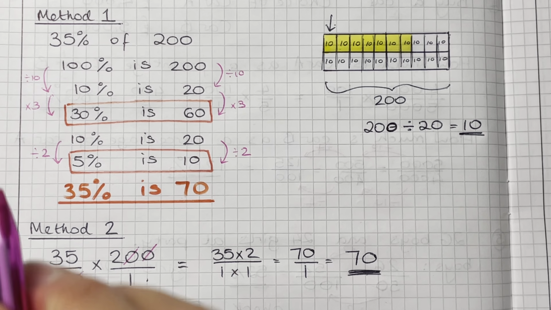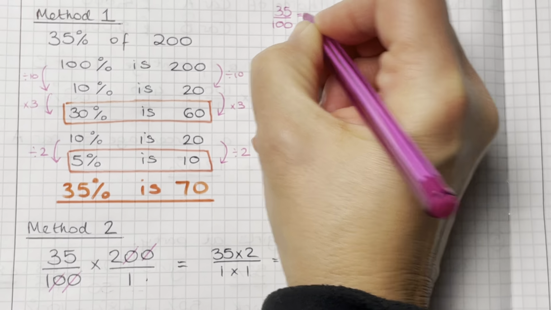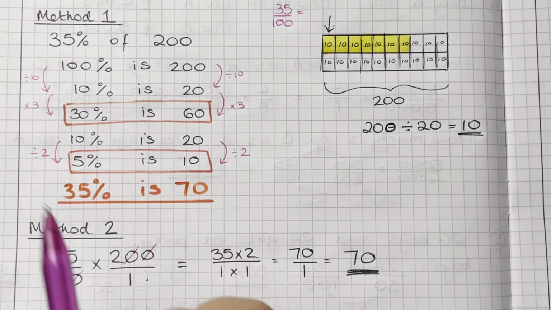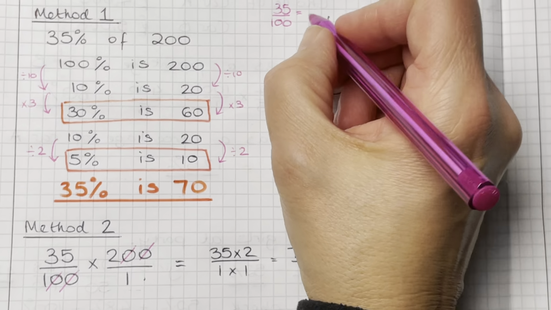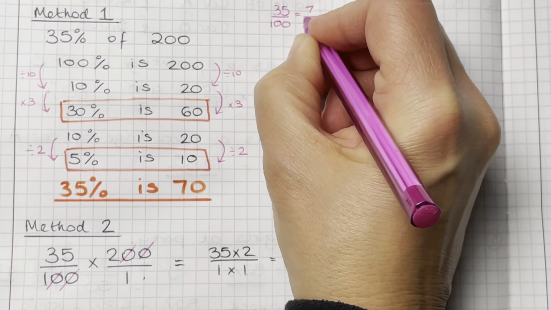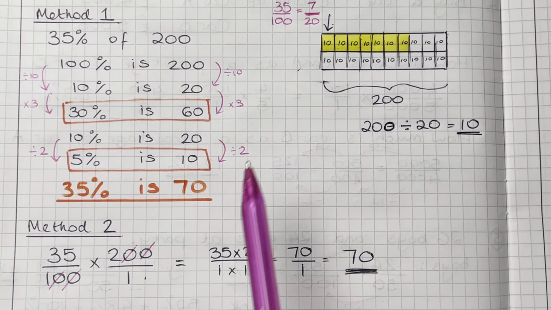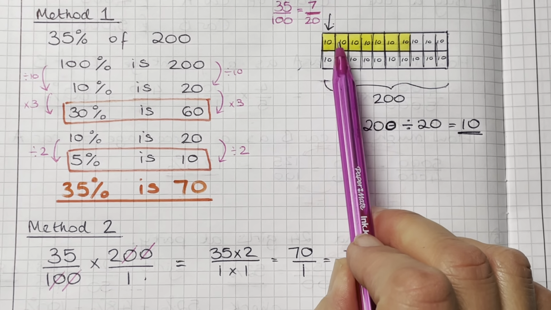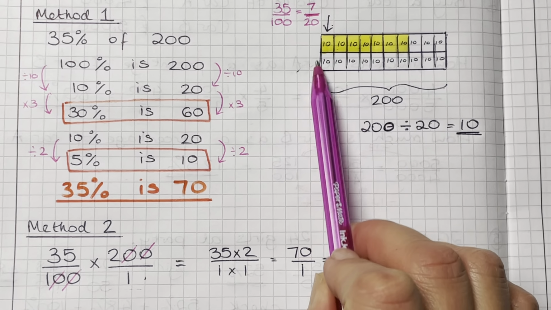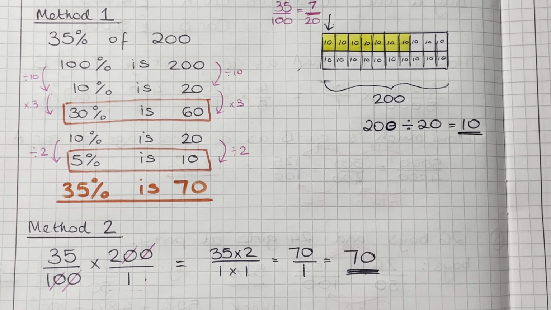If you don't believe me, let's write that down. 35 over 100. If I simplify this, I can divide the numerator and the denominator by 5. 35 divided by 5 gives me 7, and 100 divided by 5 gives me 20. I didn't have time to draw out 100, so I had to draw out 20. So 7 out of 20 is equivalent to 35%. Okay, so again, when we're in the classroom, we'll do some more examples using bar modelling. Thanks very much.